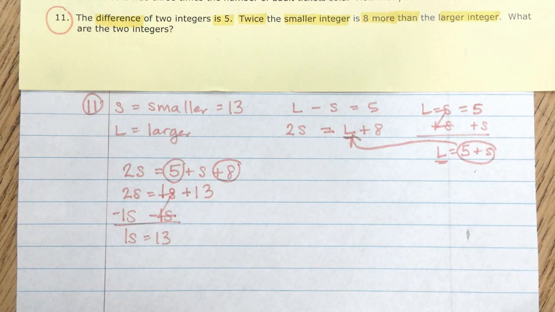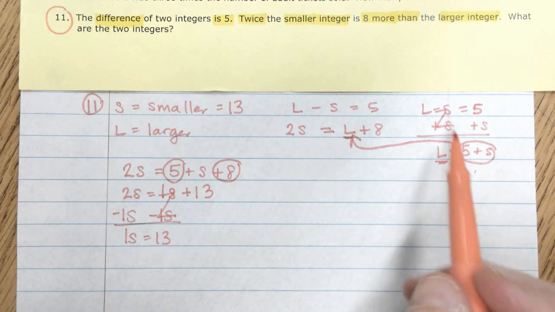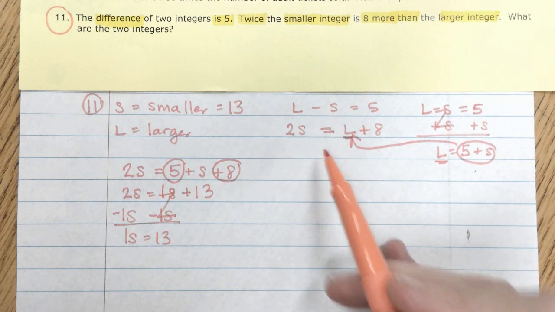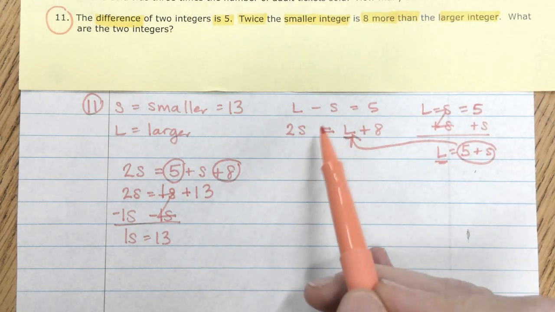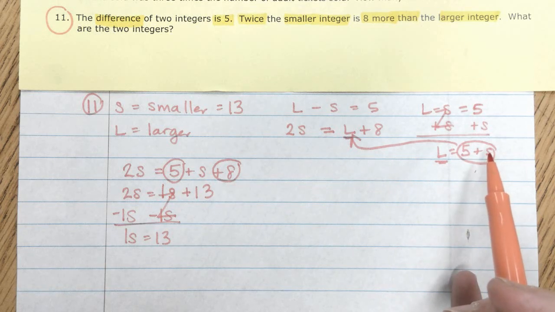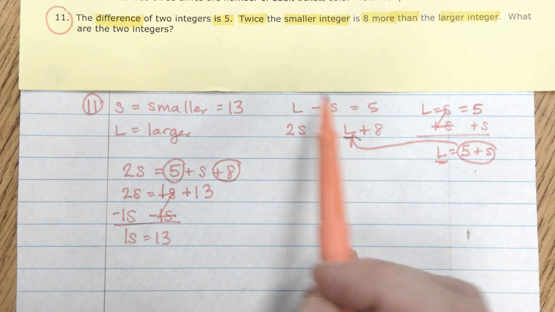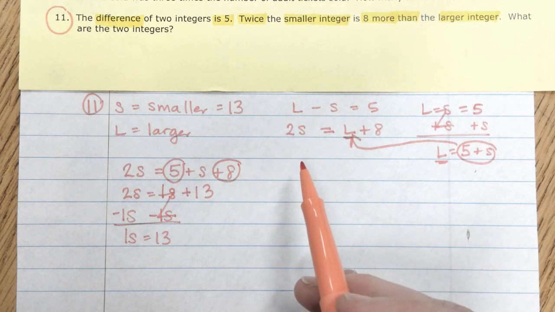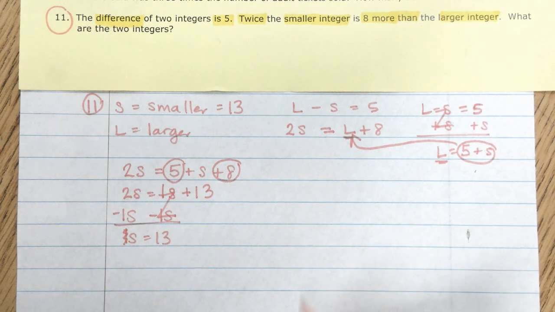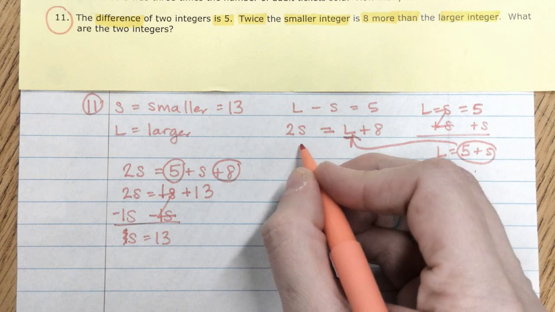Now that I know the smaller number, I can use either of these equations. I'm going to tell you, I don't want to use this equation. I want to use one of these two, because these are the two originals that I wrote. If I made a mistake over here and I plug it into this one, I'm not going to be able to see that mistake. But if I use one of these two, I'm going to be in better shape. I know that s equals 13. I think I like this one better, so I'm going to plug it into this one.